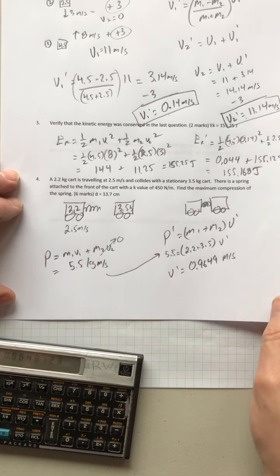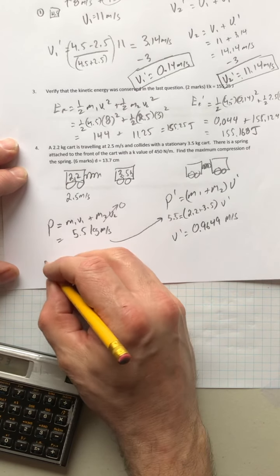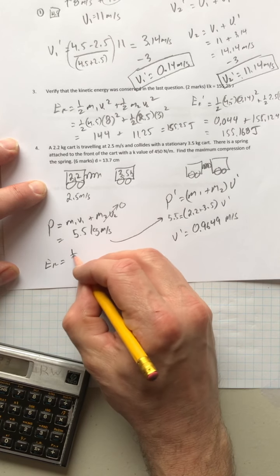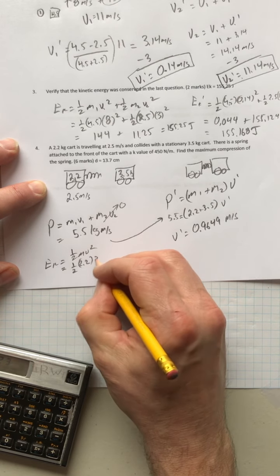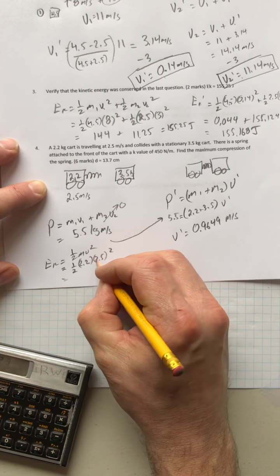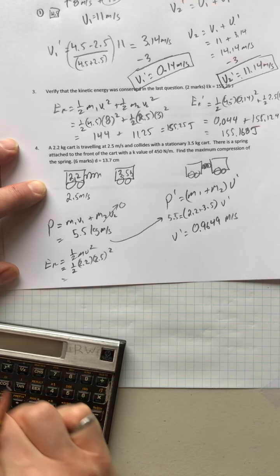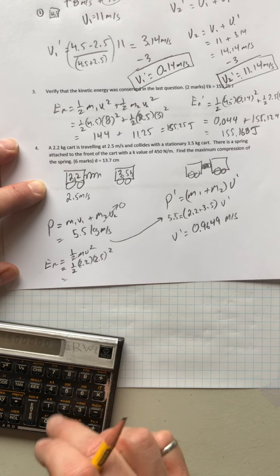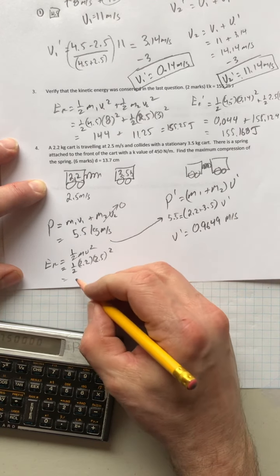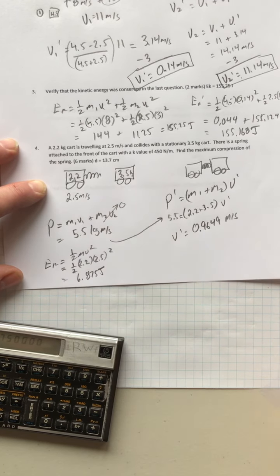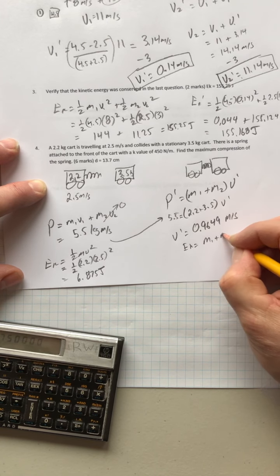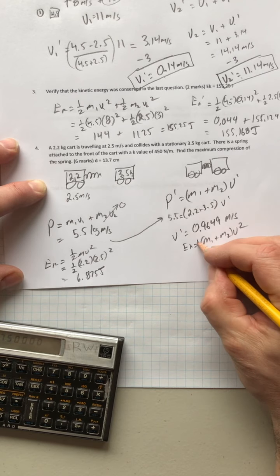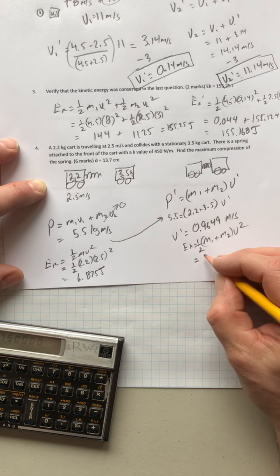And now we have to find out how much energy went into the spring. I think I drew my pictures way too big here. So let's get EK at the start. The mass 2.2, times 2.5 squared, times 0.5, gives me 6.875 joules of energy. After the fact, all times 1/2. Let's see what we got here.